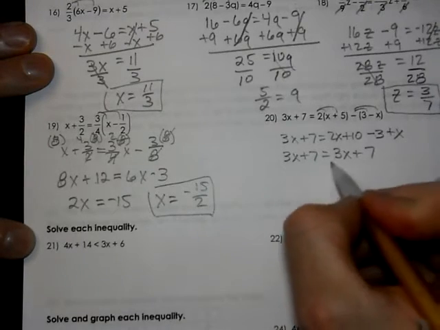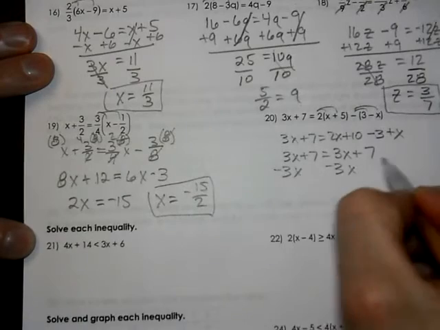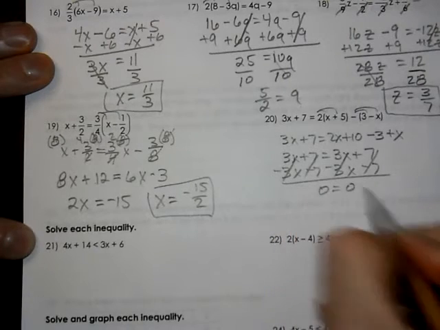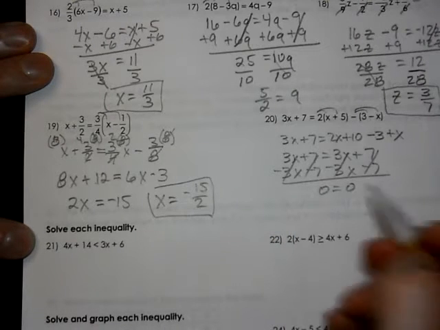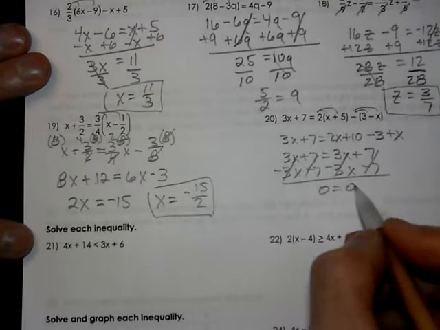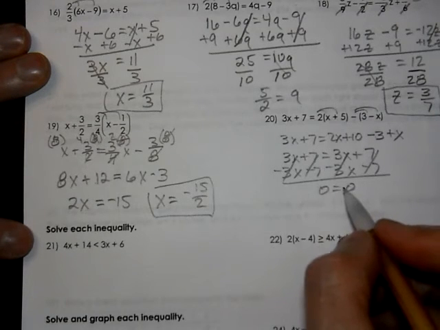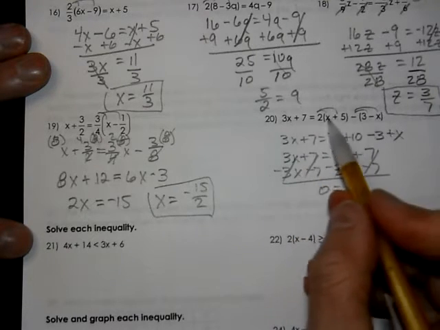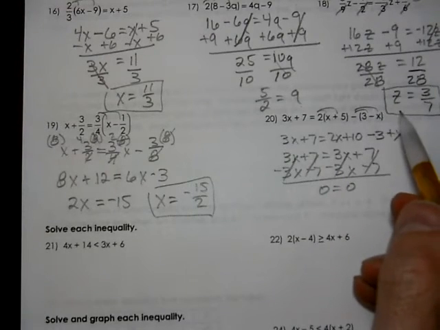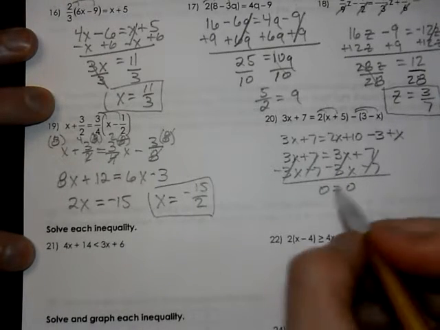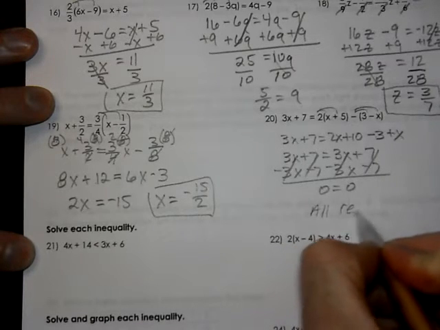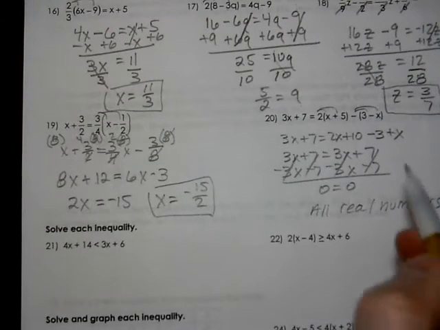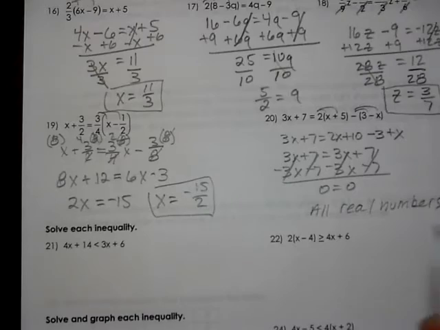These are the same exact things. You'll notice that when you do the work, we get 0 equals 0, which is a true statement. It's always true. That means no matter what you put in to these numbers, as long as it's the same value all the way across, it will always balance out. In other words, all solutions will work for this. All real numbers are the solutions.